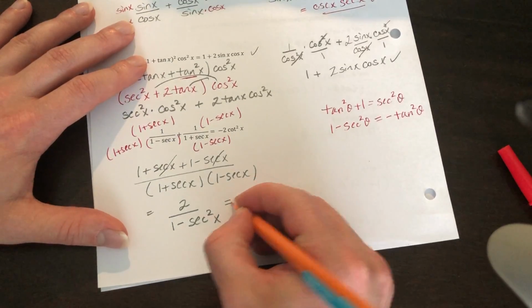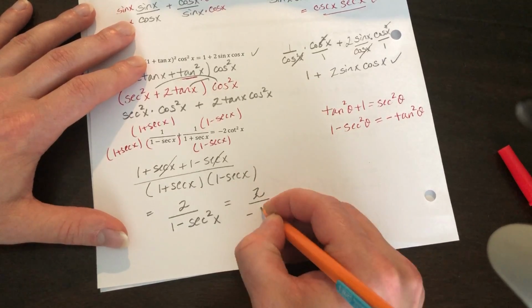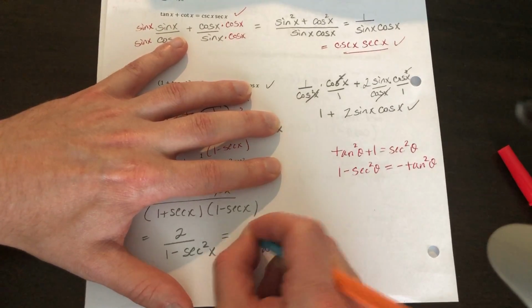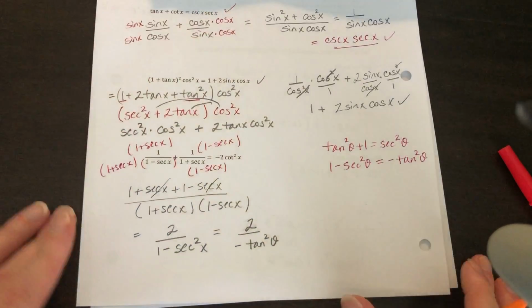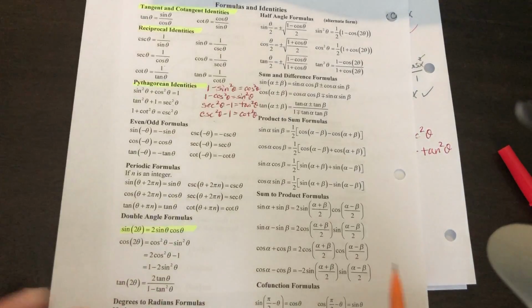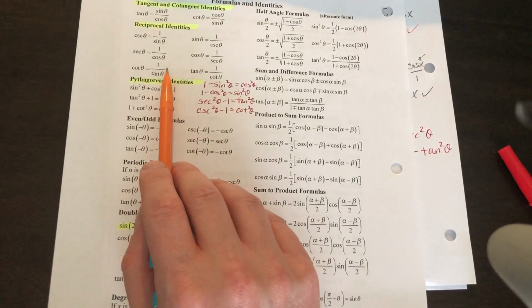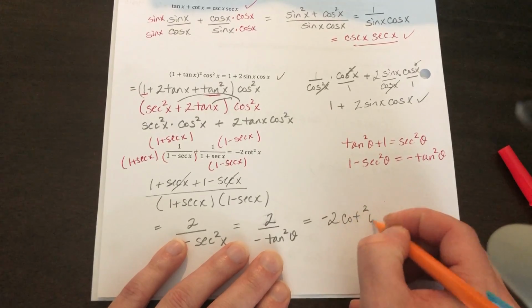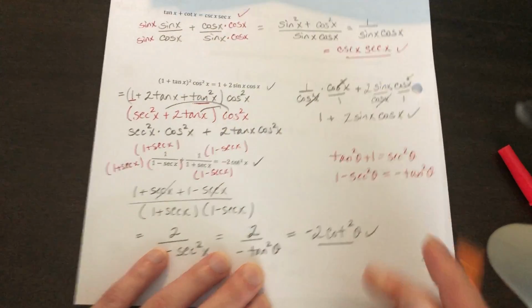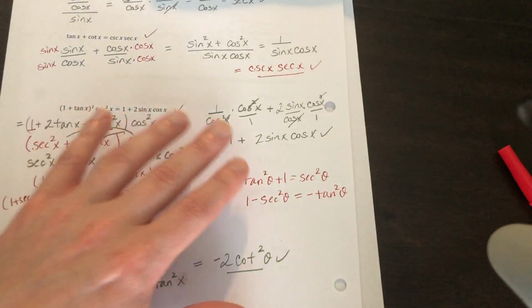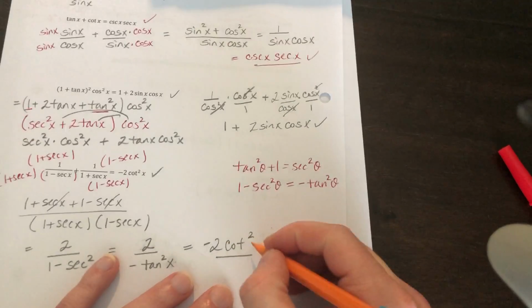Okay. So I'm left with 2 over a negative tangent squared theta. That 2 looks horrible, and I'm trying to get it to cotangent. So 1 over tangent from our reciprocals, 1 over tangent is cotangent. So this is going to be a negative 2 cotangent squared theta. Oh, x. Sorry, these are x's. Yes, you have to write your angle if you're going to ask me that.